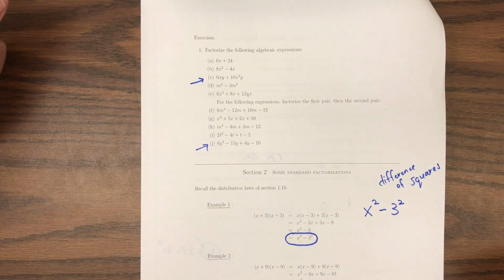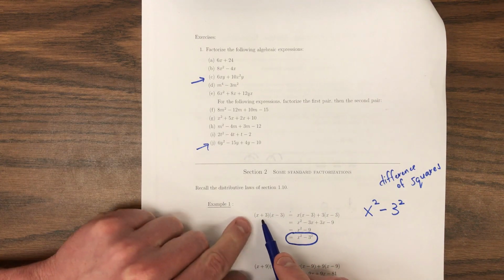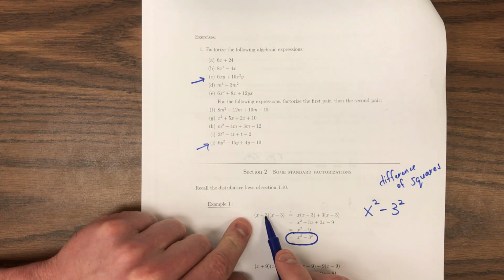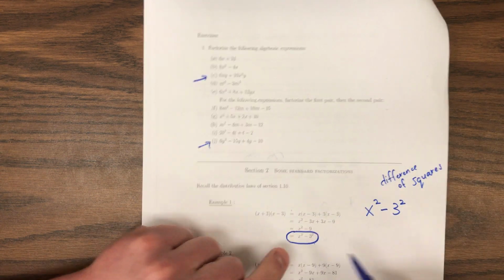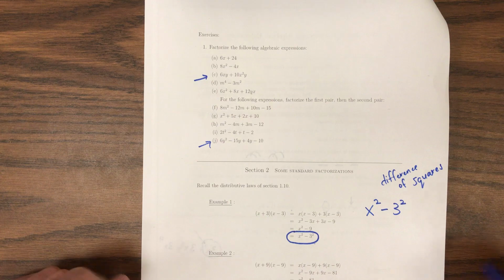I'm sort of showing you this example backwards. They started with x plus 3 quantity times x minus 3 quantity and wanted to show you that that would come out to a difference of squares. I actually like to look at it the other way.